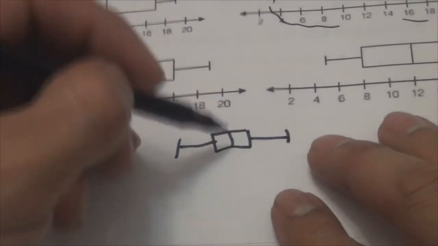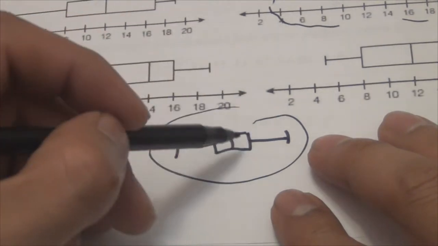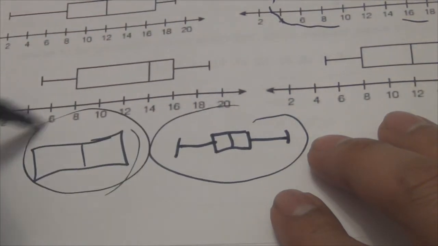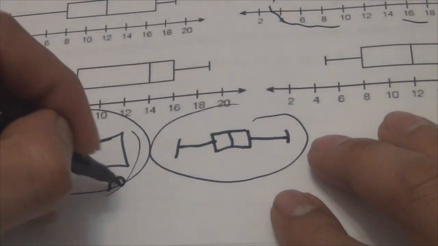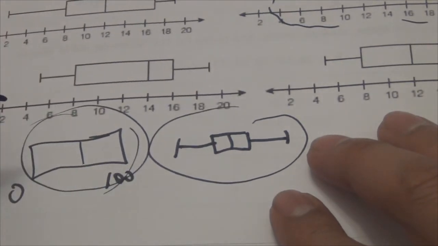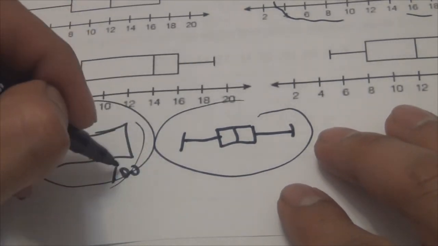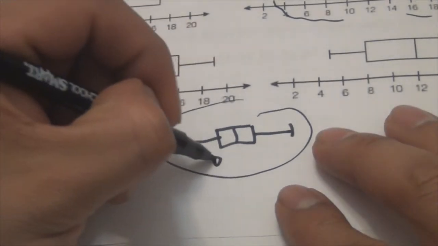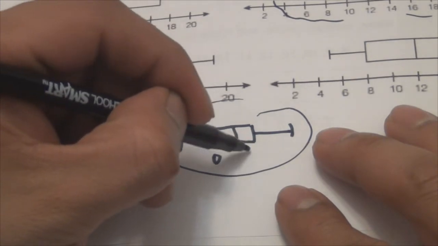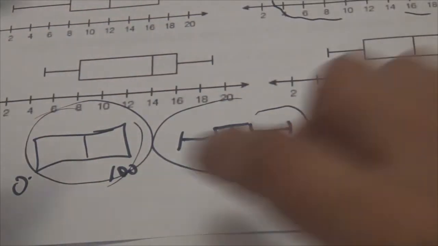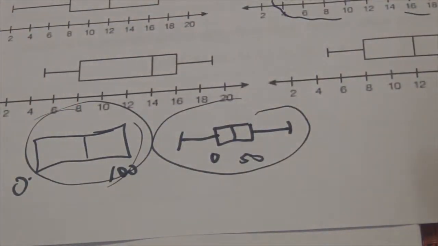And you have that. Okay, this right here is going to have a smaller interquartile range than this right here. If this is 0 and this is 100, right? Well, this is going to be 0 and this is not going to get to 100. This is going to be like maybe 50. Okay, it's smaller. In other words, the more spread the data is, the higher the interquartile range is.